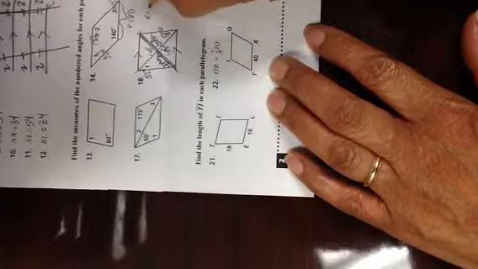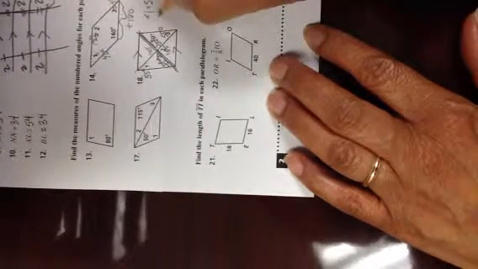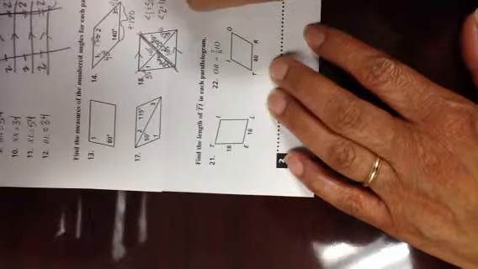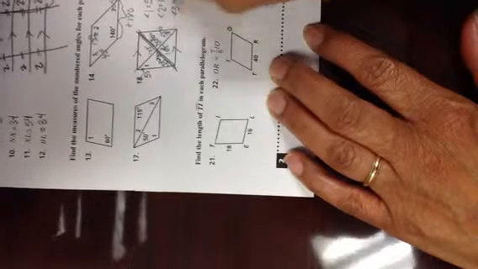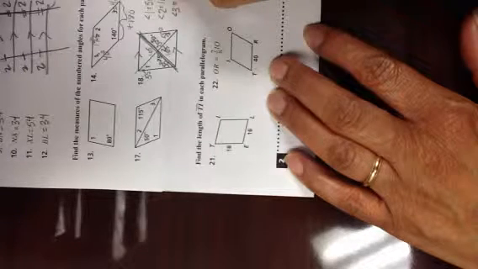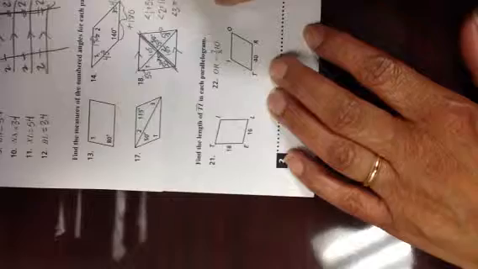So in the end, we end up with angle 1 equaling 55 degrees. We end up with angle 2 equaling 105 degrees. And we end up with angle 3 equaling 55 degrees.